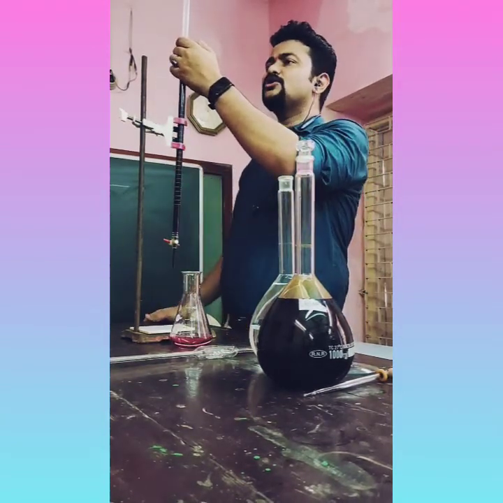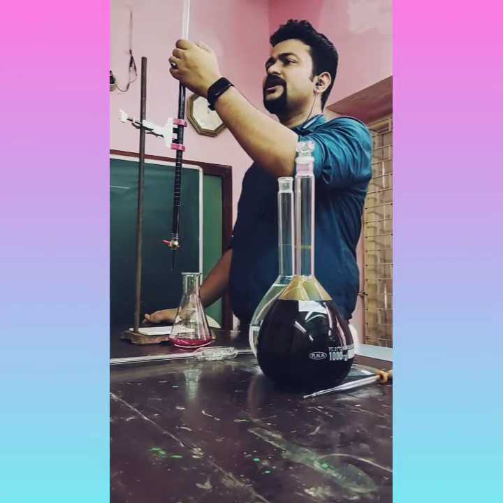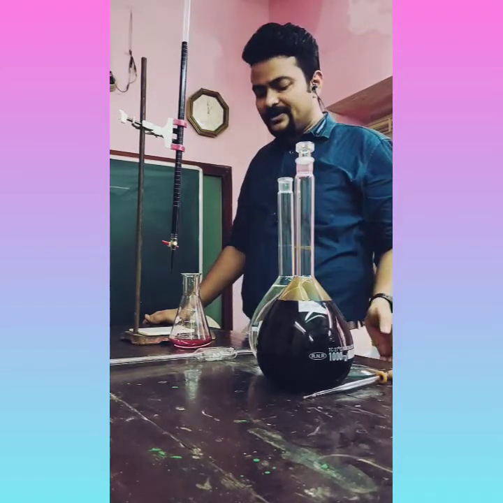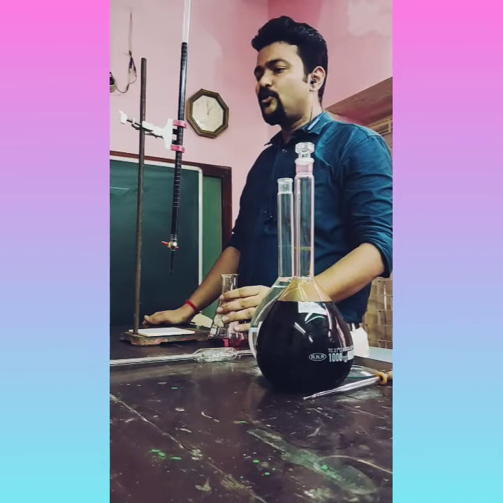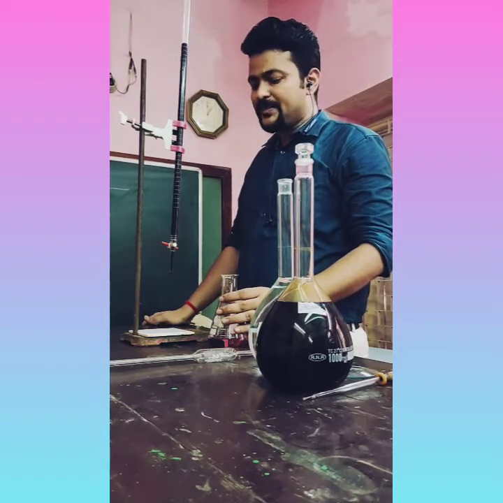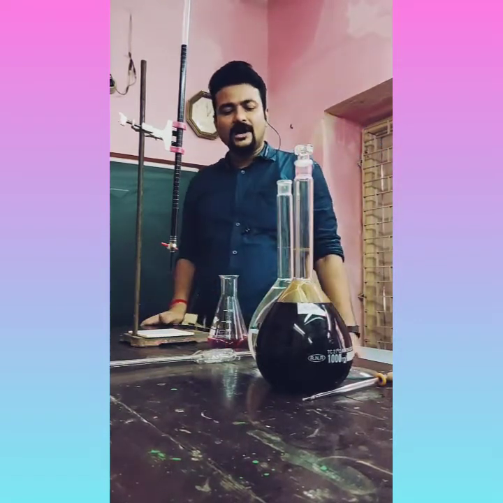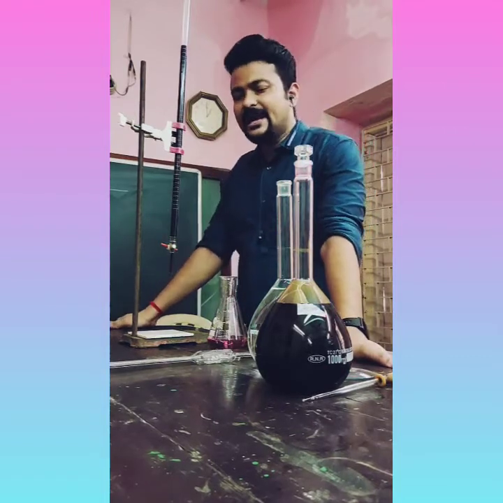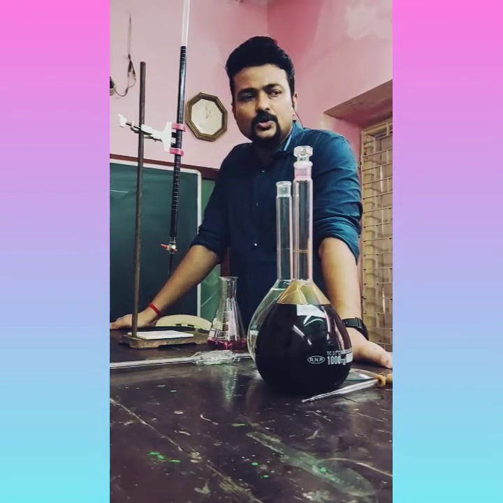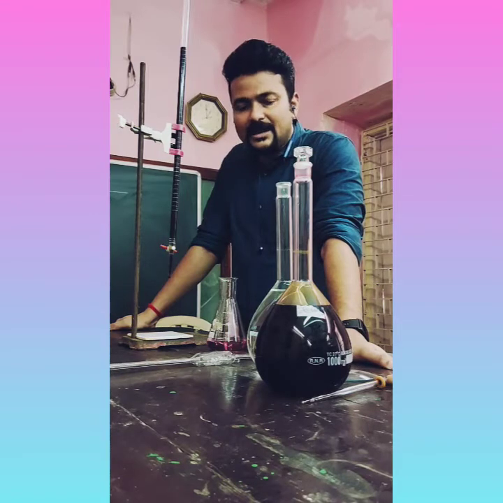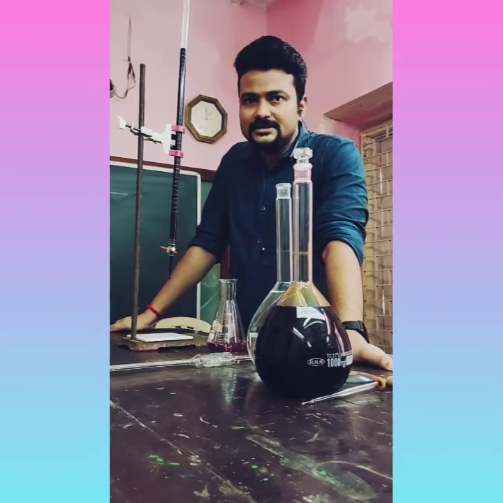Here we got almost 11.5. So 11.5 is the end point for this titration. And the calculation part, how to calculate the molarity and the percentage purity, we'll do in the live session. At that time I'll discuss how to calculate this titration.